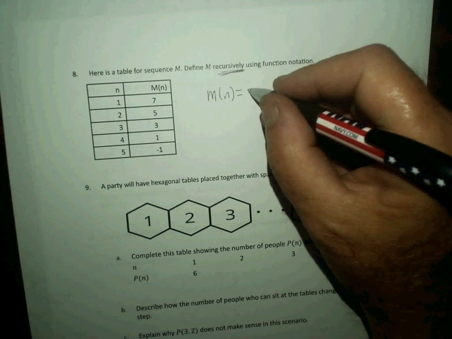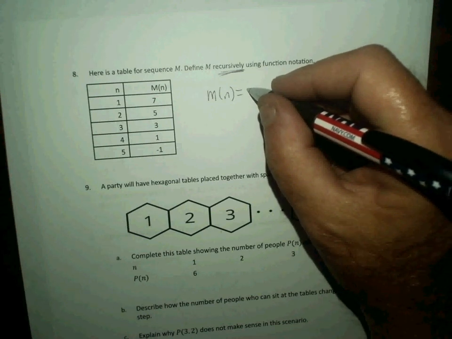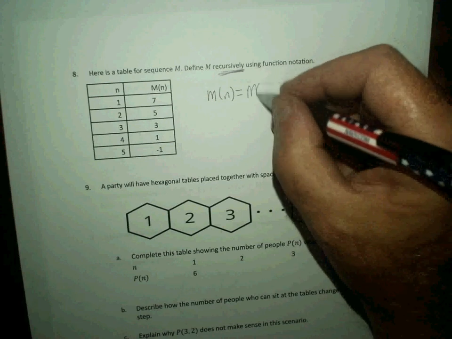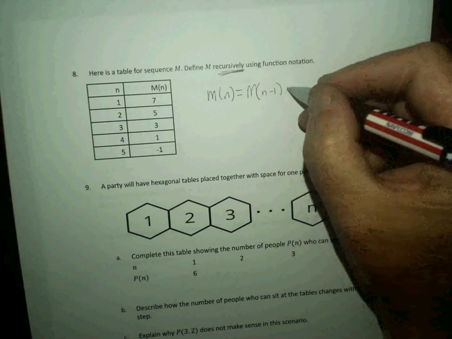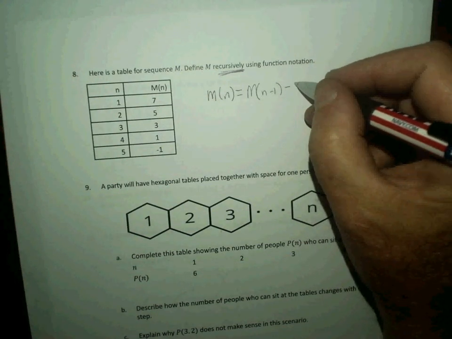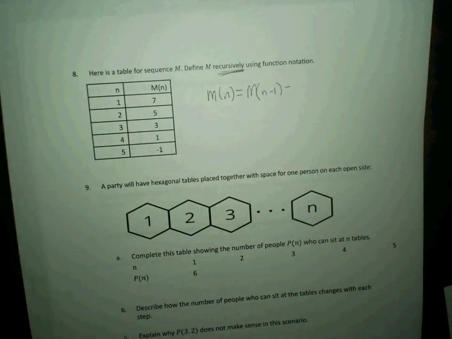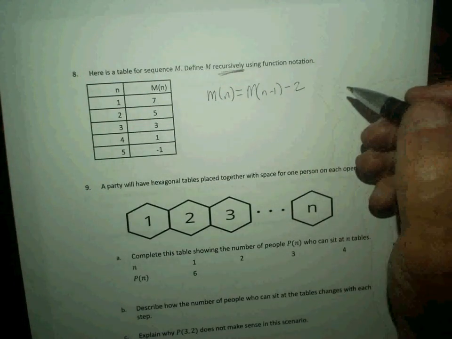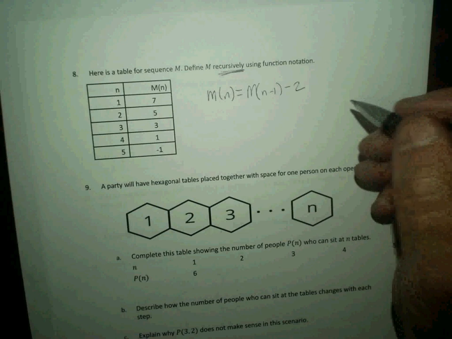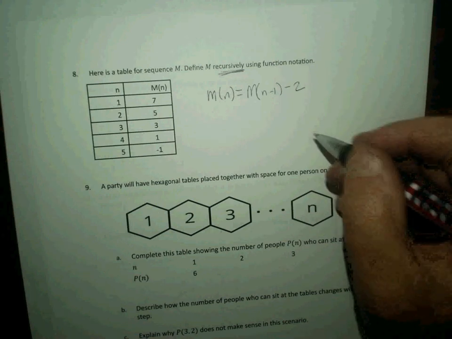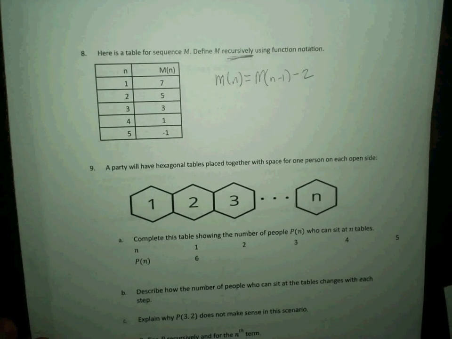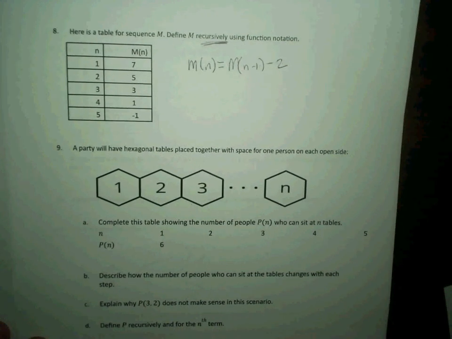Wait, are we doing... No, it's minus. No, it's M, M of n minus 1, and then minus. What are we minusing by? Minus 2. That's it. Y'all, that's it. There's no pain involved in this. Just getting a little confused. I like recursive. I'm getting that.